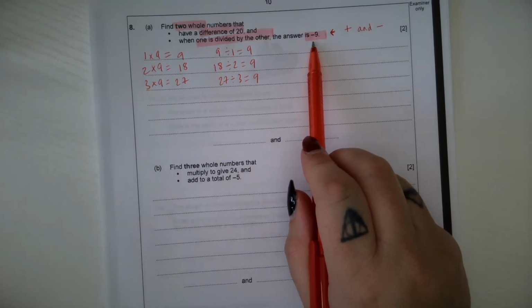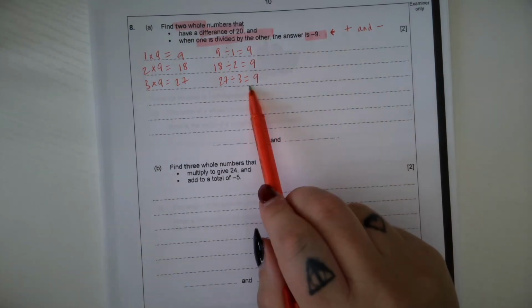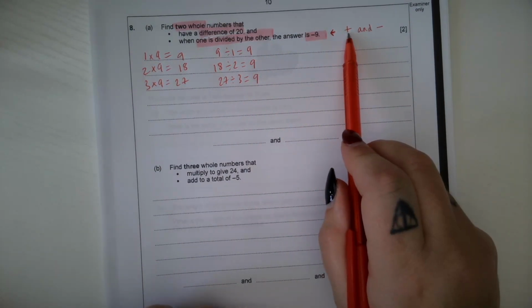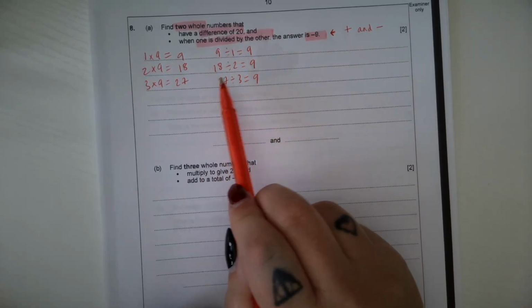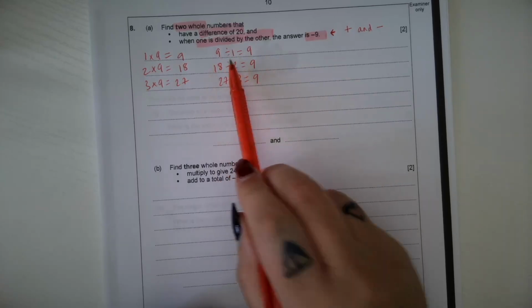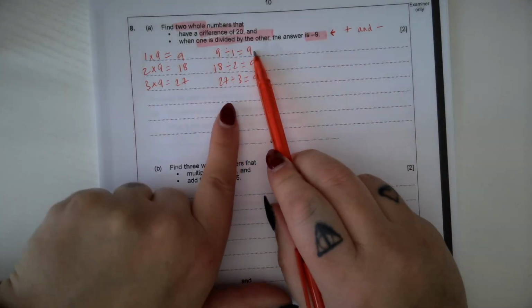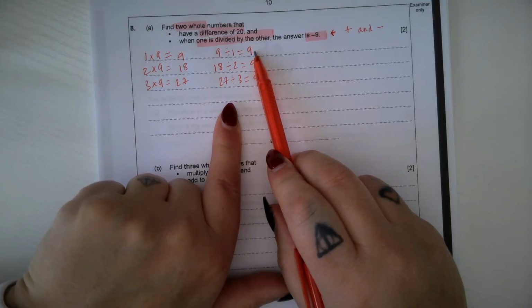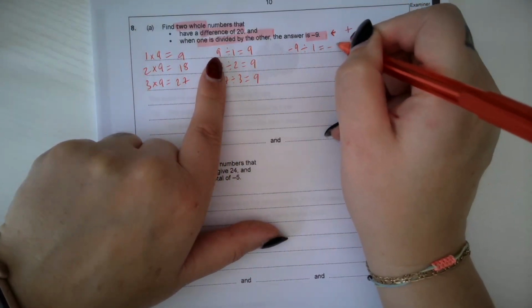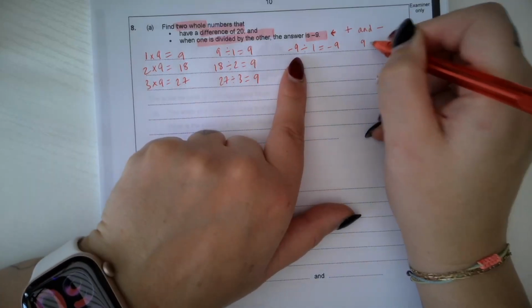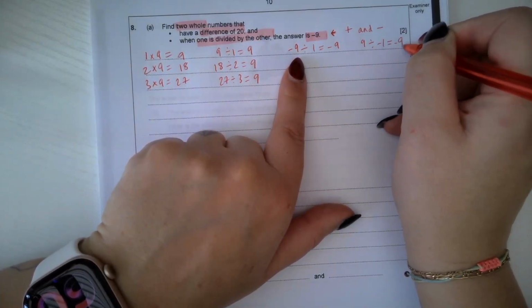We're aiming for -9, but I'm working with my 9 times tables. And remember that we need 1 positive and 1 negative number. So these are potentially our pairs that we're looking at the minute. But we need one of them to be negative to give us an answer of -9. So it could be that we do -9 divided by 1 to get -9, or we could do +9 divided by -1.